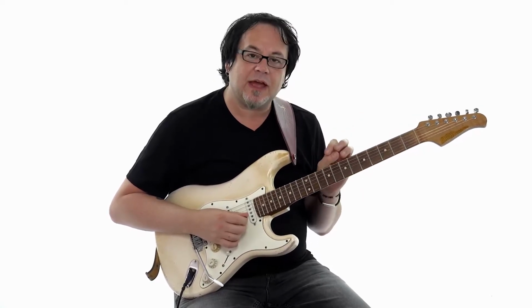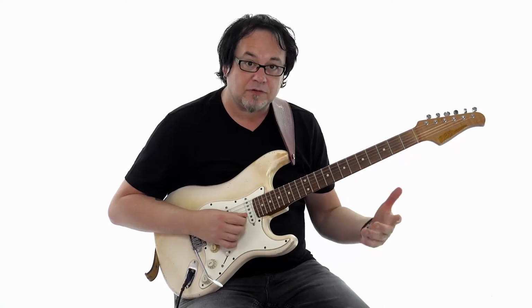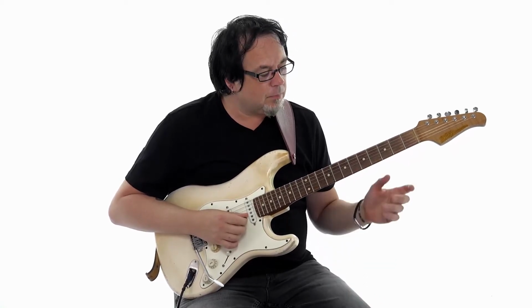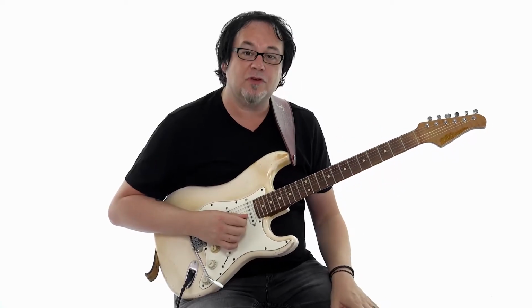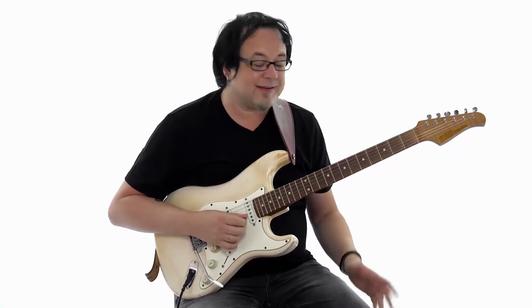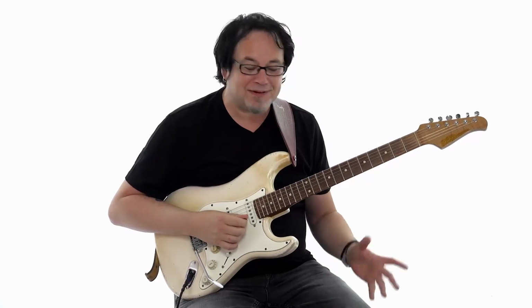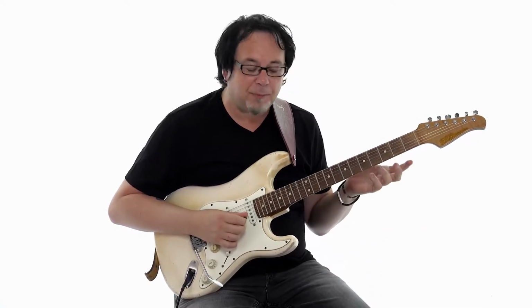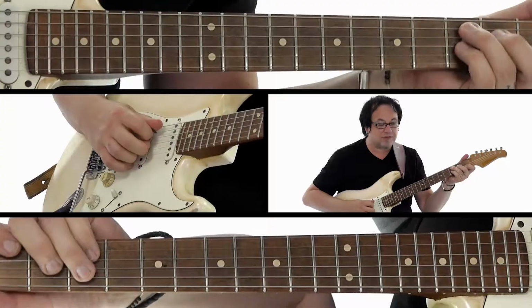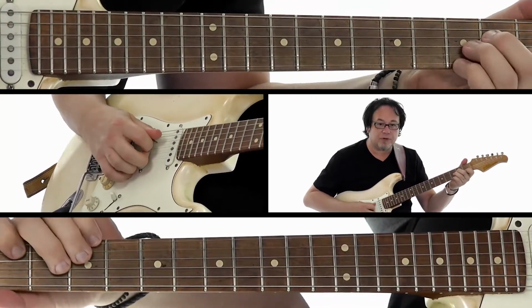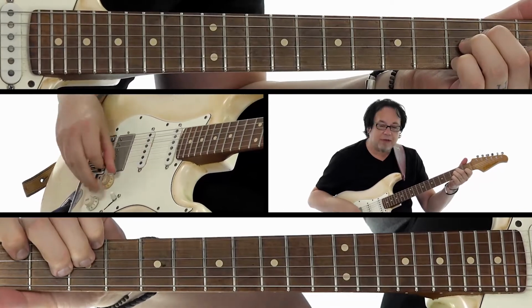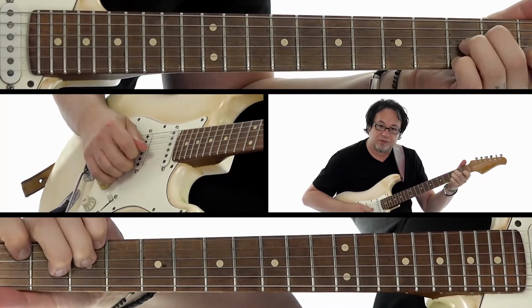I found with these CAGED shapes over the years, playing them in lots of different contexts, being able to play these chords on the top four strings is one of the most useful things you can do to have as part of your rhythm guitar arsenal. Okay, so if we take the C7 shape, and we play it on just the top four strings, that's actually called a first inversion of C7.